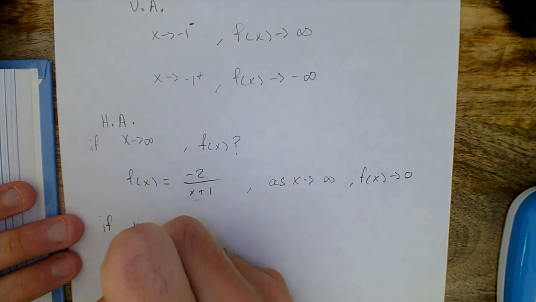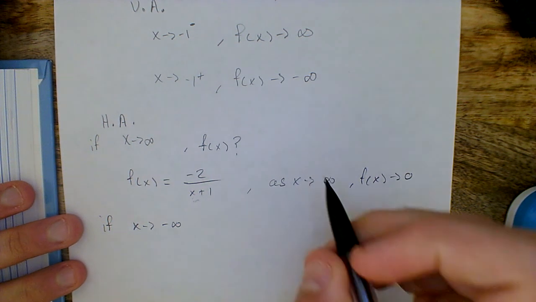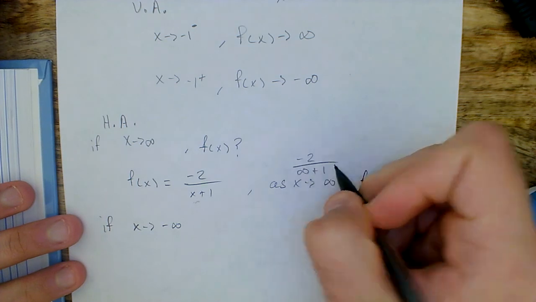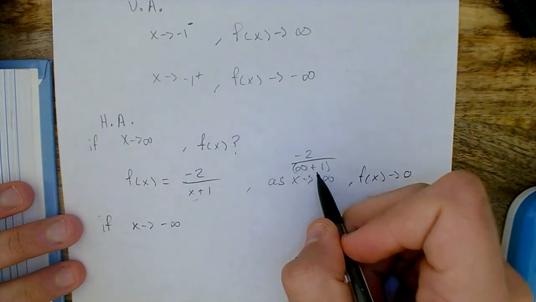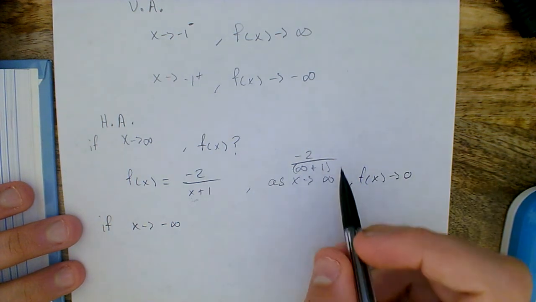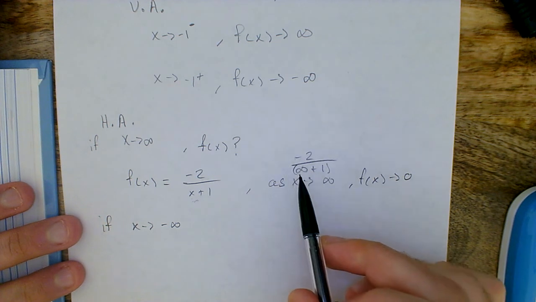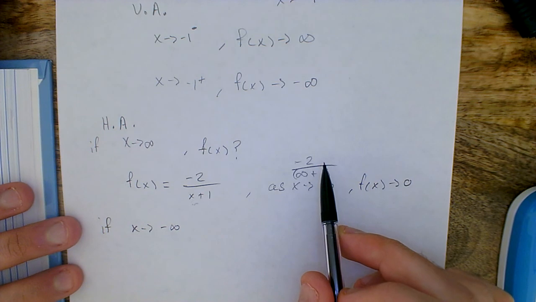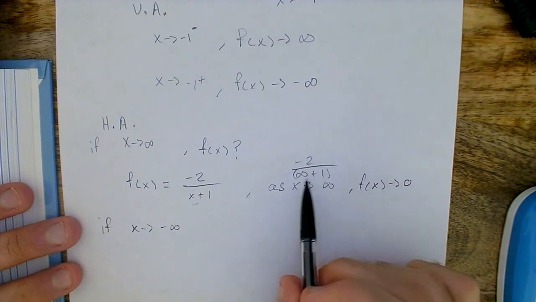Okay, so what about if x goes to negative infinity? Well, this is kind of incorrect to do, but you could also write in infinity plus 1. And you would see that this is a very large number, and this is a constant negative number, but it's still going to 0, because when we talked about end behavior of functions, we need to look for the sign, and we need to look for the absolute value of the number it's going to.